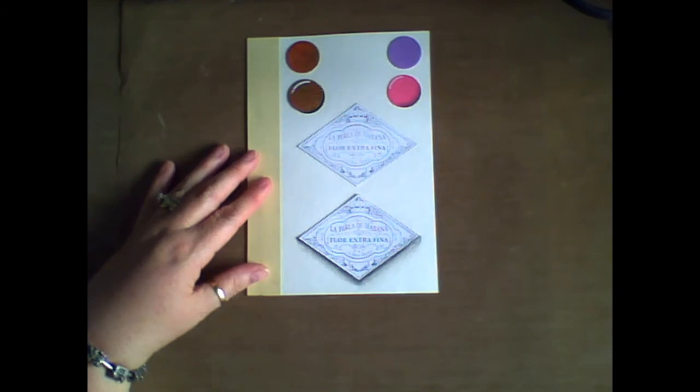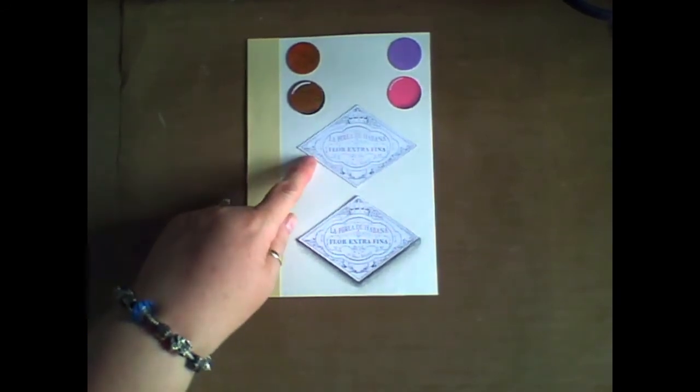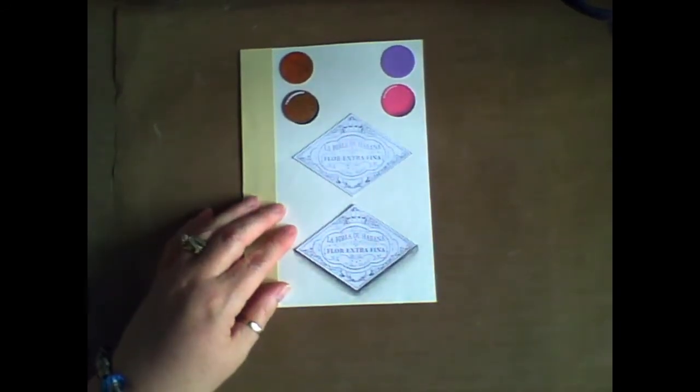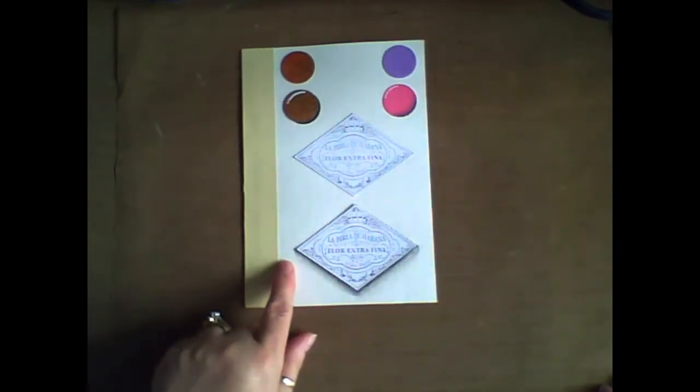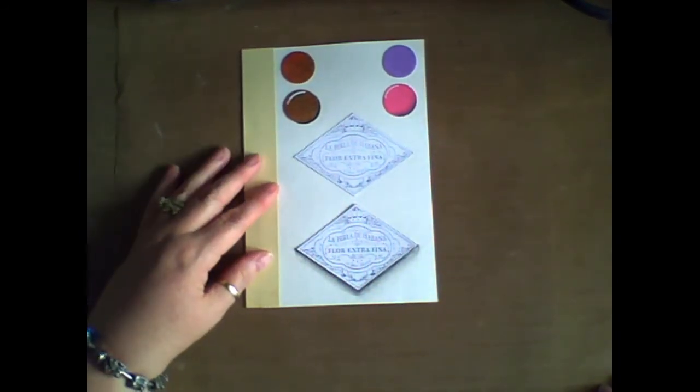Below the circles you can see two copies of the same stamped image. This is an old cigar label stamp I picked up second hand. I stamped the image onto a piece of white cardboard, then fussy cut both images out. I adhered both onto white watercolour card.